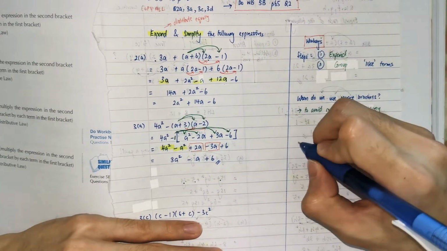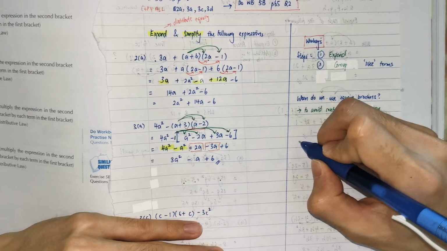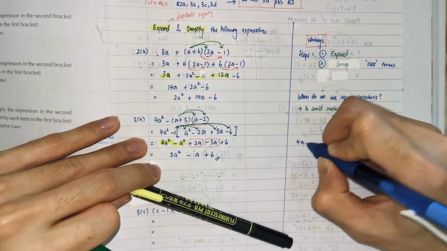Okay, so can I ask this question over here? So let's look at step 2.